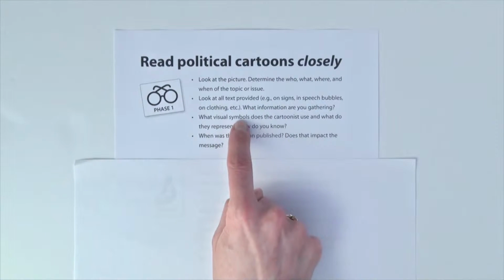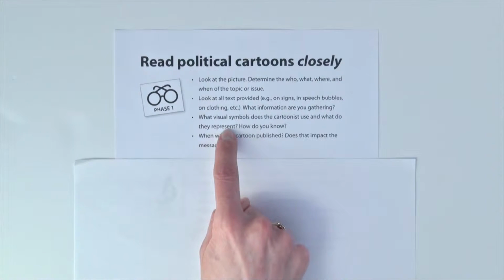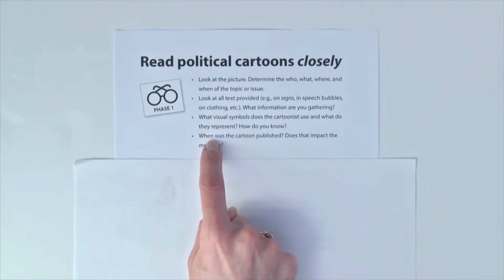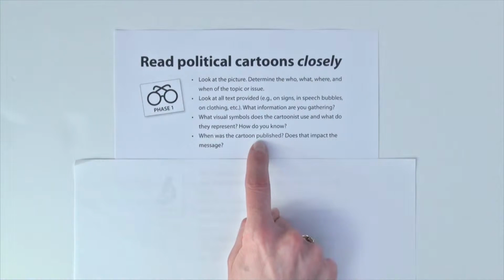There are symbols that we could depict and explain their representation of, and we might want to consider, when was this cartoon published? All of that just helps students get their arms around the text and the ideas in general. That's why I wear my glasses. It's face value, surface understanding.